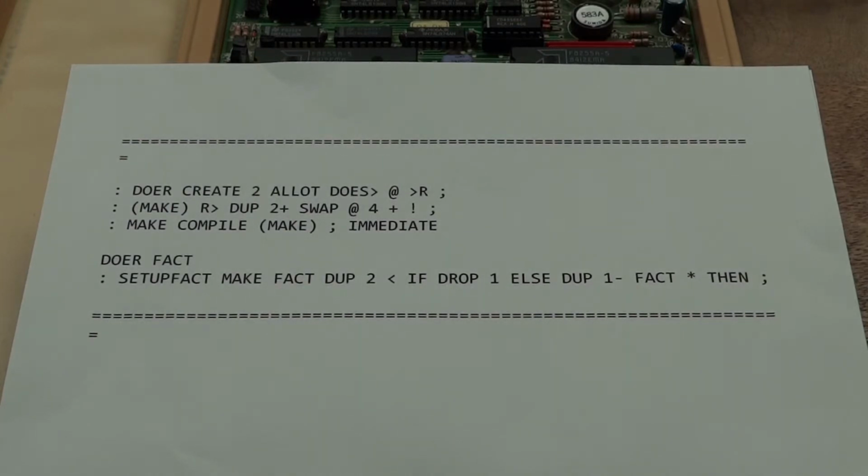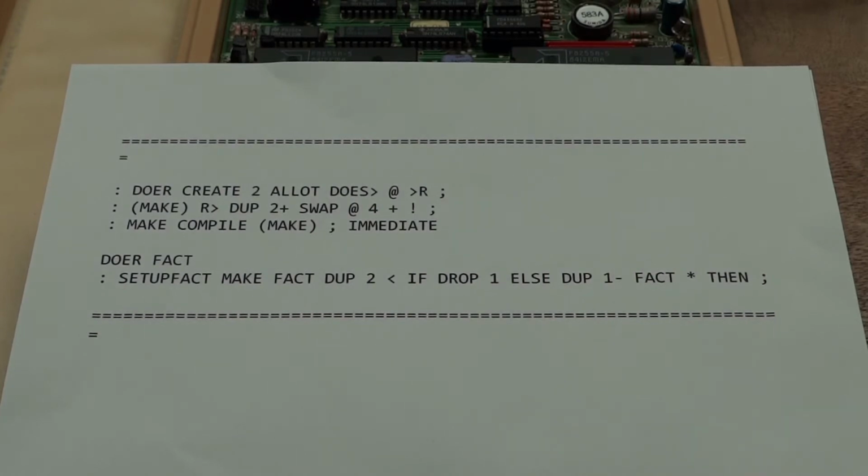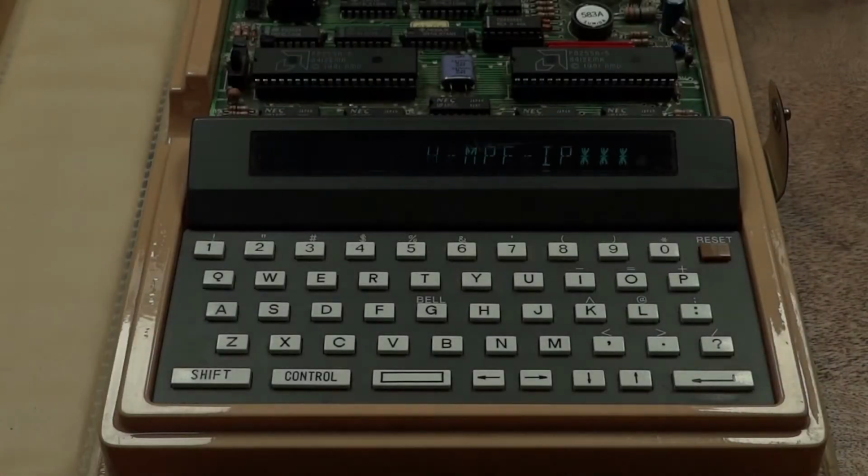And then we are going to key that in. I've already keyed that in, and I'm sharing the definition of factorial here using that simplified version of DOER and make. And why is it simplified?